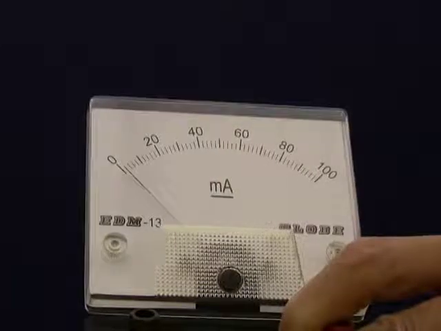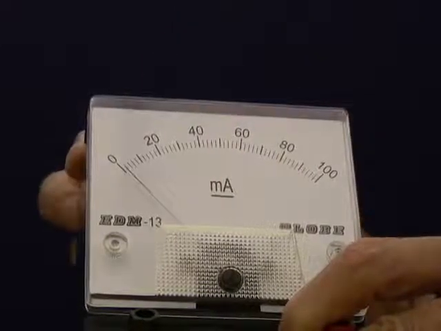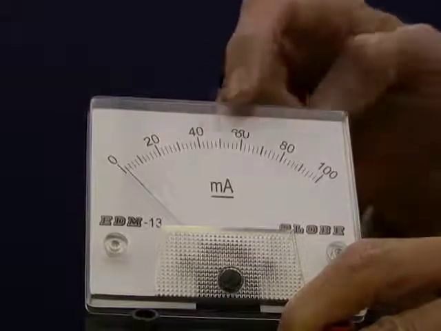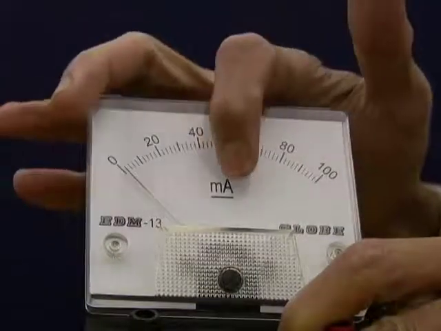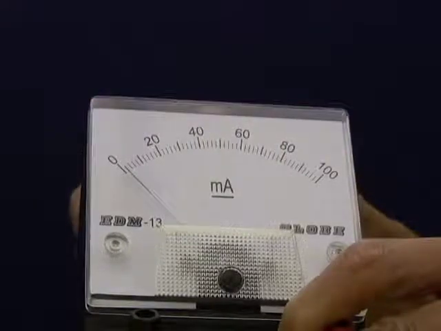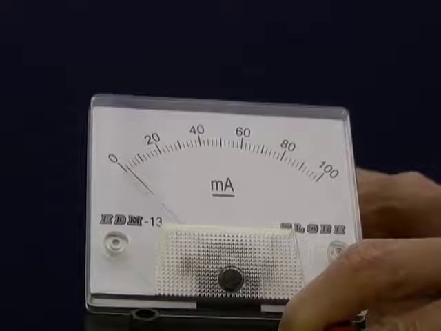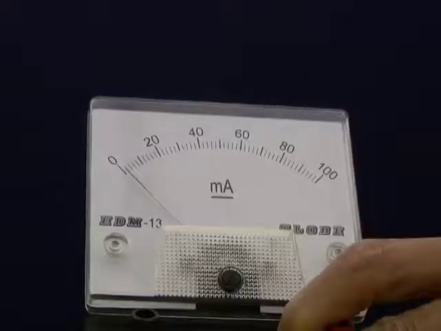I have now another instrument. I want you to measure the least count of this. This is a meter that measures current in milliampere. Alright, measure the least count and enter it in your report.